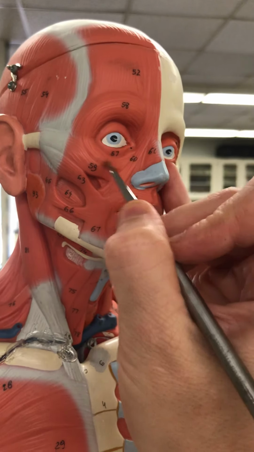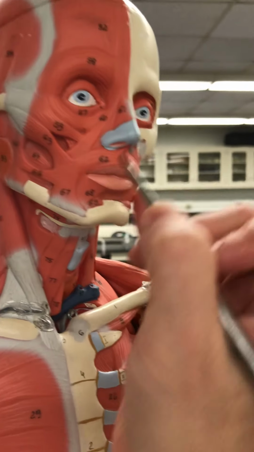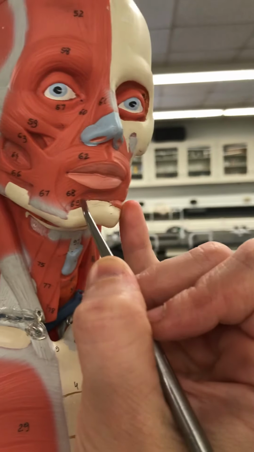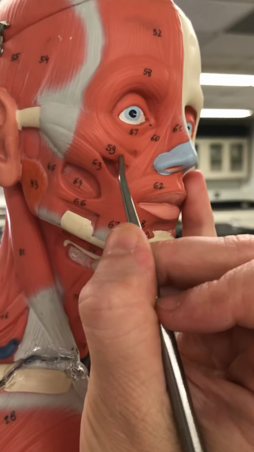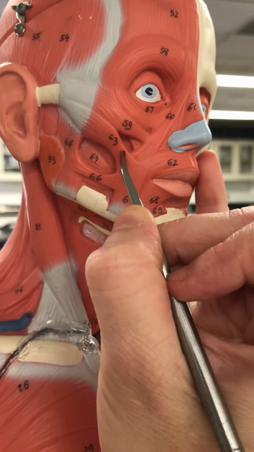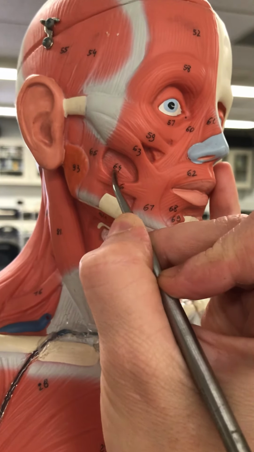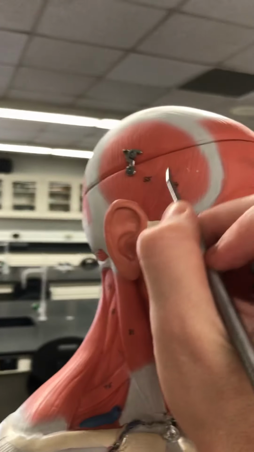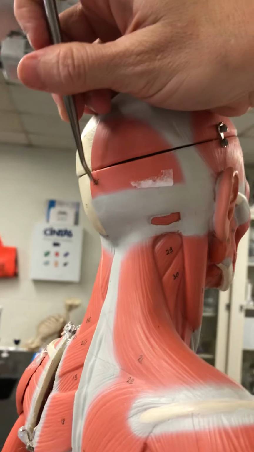This is the orbicularis oculi, nasalis, orbicularis oris, mentalis, zygomaticus minor, zygomaticus major, buccinator, masseter, temporalis, occipitalis.